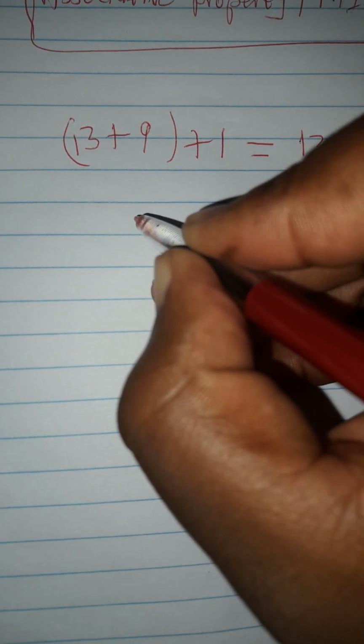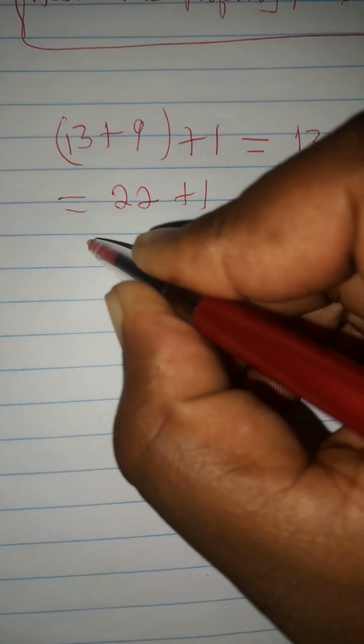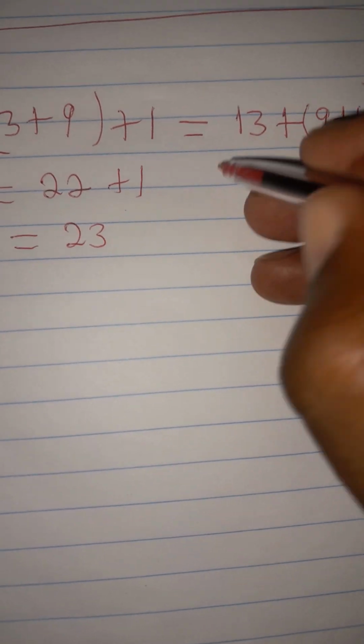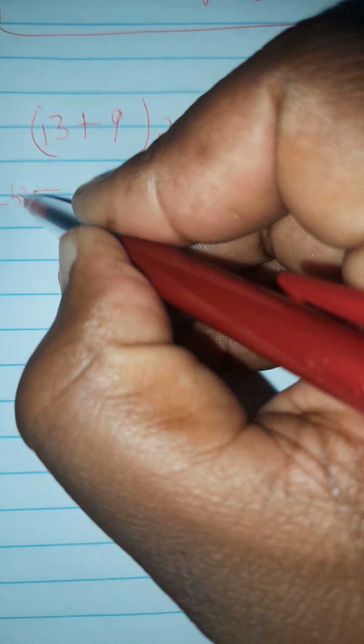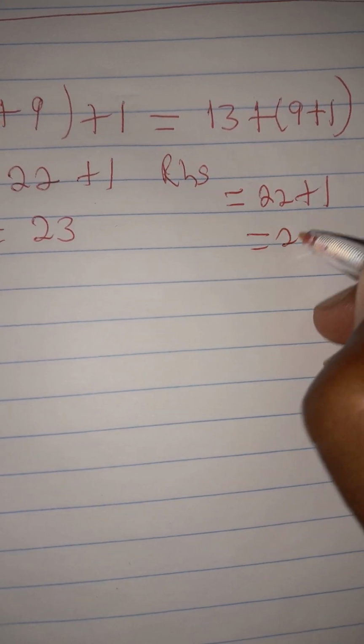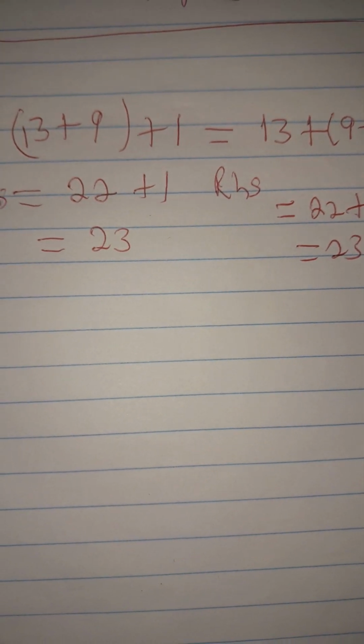Right? So 13 plus 9, that will give us 22 on the left hand side. Plus 1, what is that? That's 23. Okay, let's go to the other side. So this was the left hand side. Let's look at the right hand side. The right hand side, 13 plus 9, that's 22 plus 1. That will be 23. You can see that changing the grouping will not affect the answer, right?